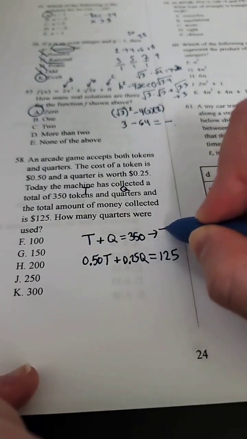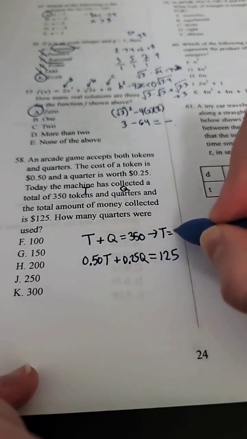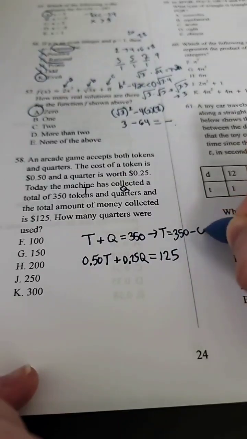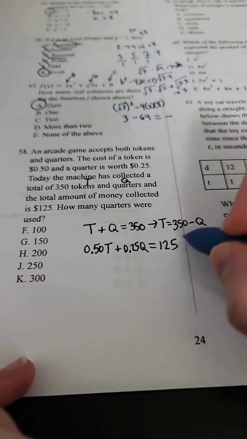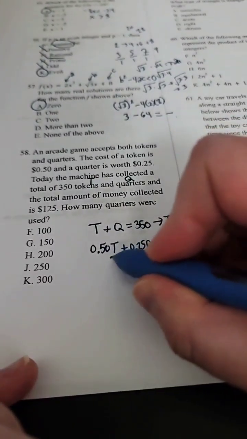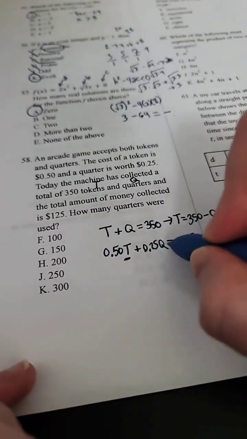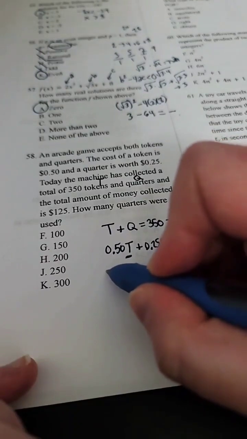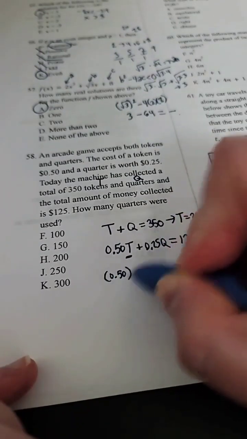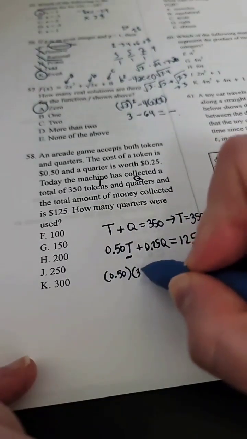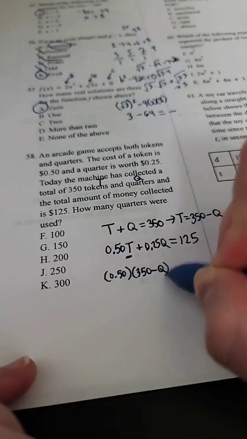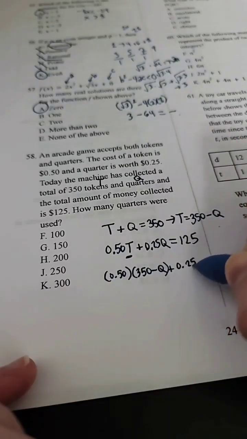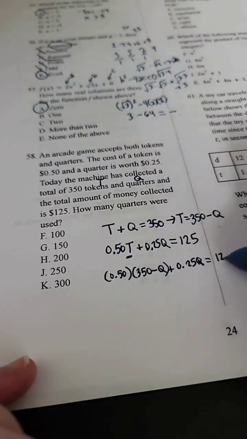So I'm going to say that T is equal to, if I subtract Q from each side, 350 minus Q. So instead of saying T right here, I can say 350 minus Q, and then I just have one unknown variable that I can solve for. So it would be 0.50 times 350 minus Q plus 0.25Q is equal to 125.